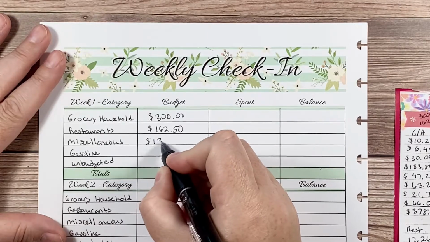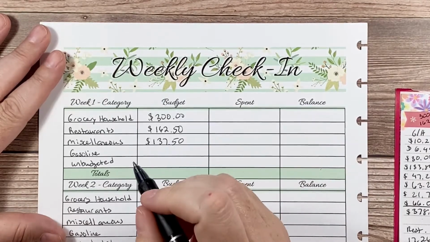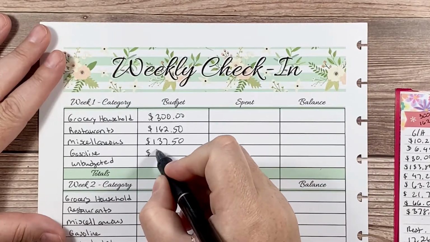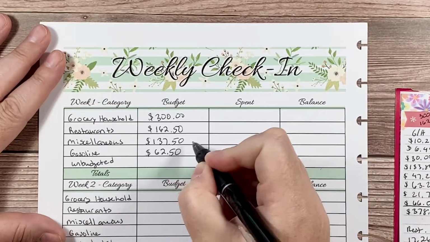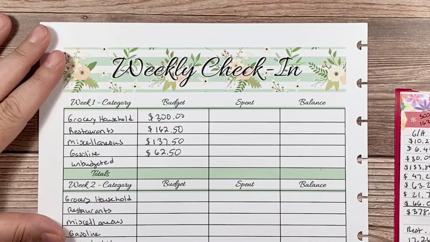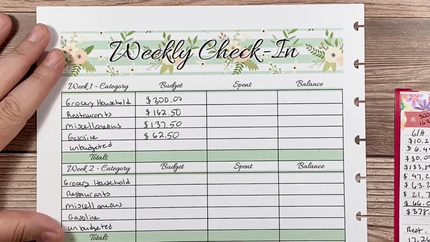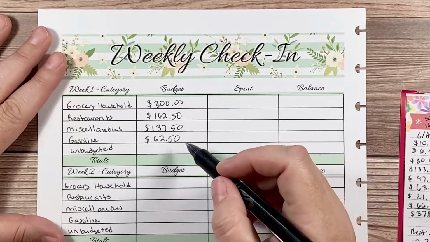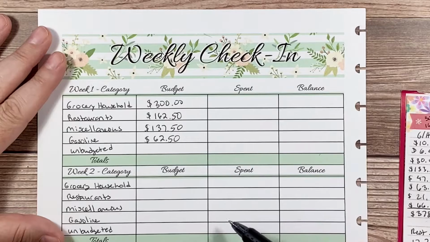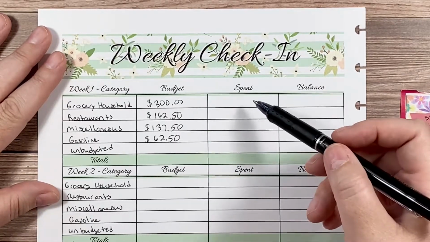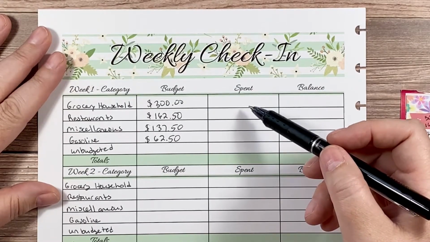Miscellaneous was $137.50. I know I did not go over in that, and I know I didn't use any gas, $62.50. So these two, whatever's left over, will bounce forward to week 2. But I did have to borrow from week 2 to cover the cost of what I spent in week 1.